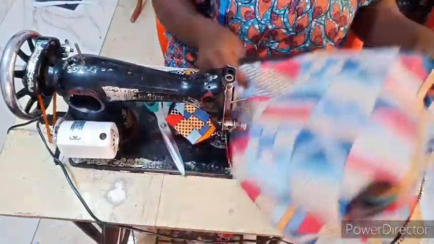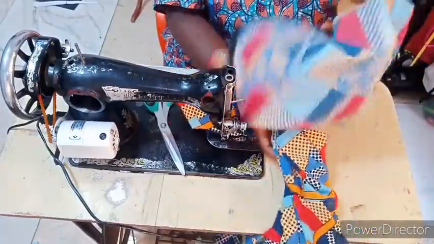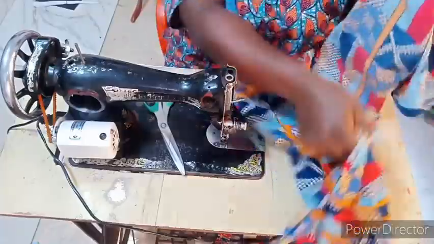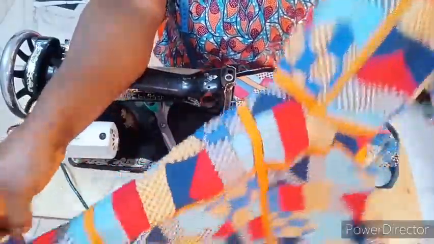So the next thing to do is to fix your flare. I've done it for the other leg. Please remember that this flare you're cutting 2. I don't think I mentioned it earlier. You're cutting 2 for the 2 legs. So I've fixed it for this leg.